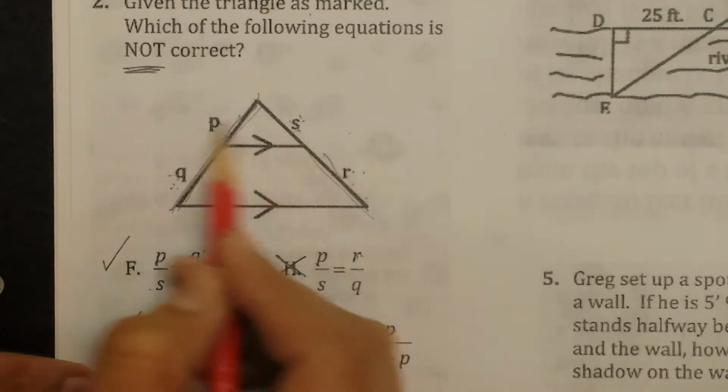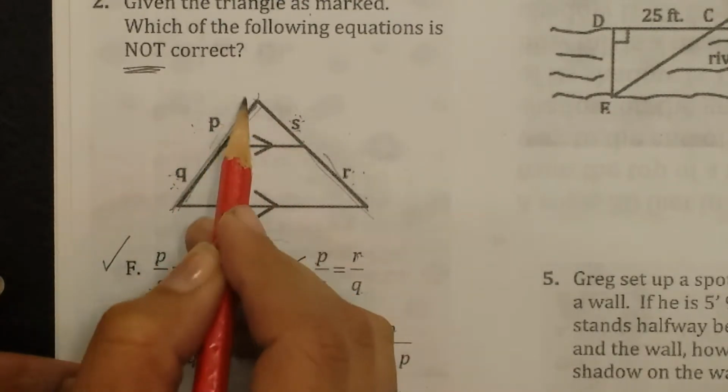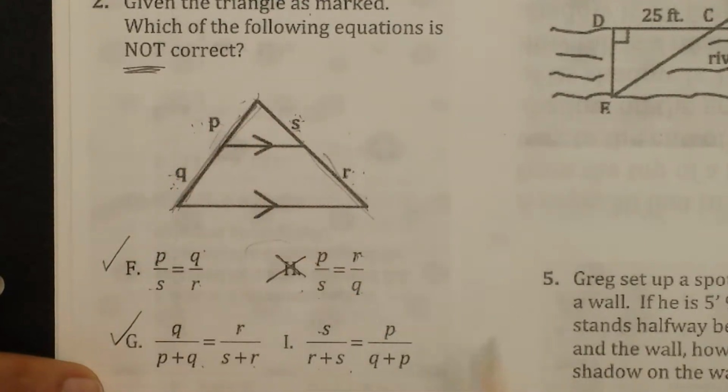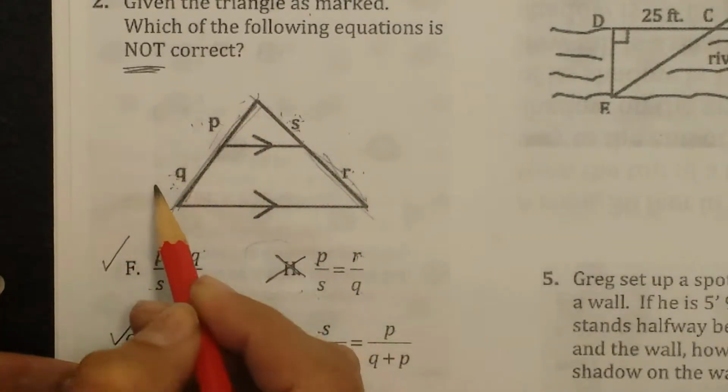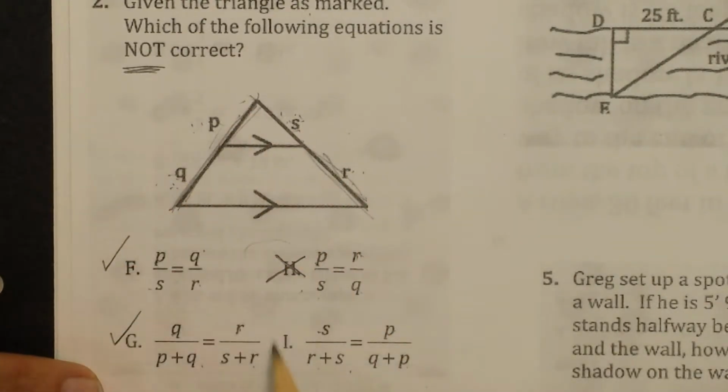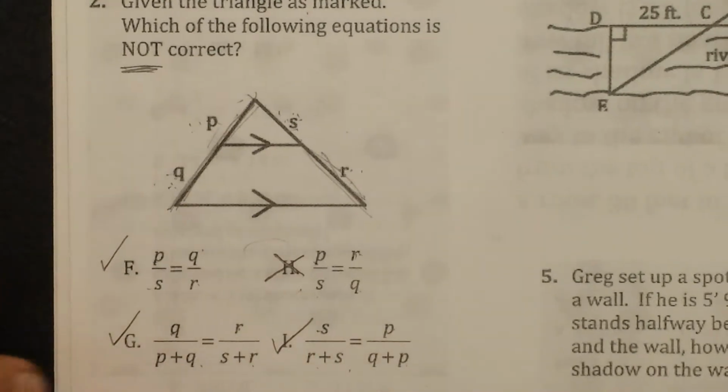S to P, okay, so I compare the small one to the small one, and then I go R plus S, then the long one, the big triangle, R plus S to Q plus P. That is correct. All right.